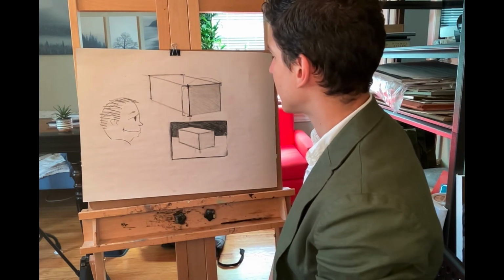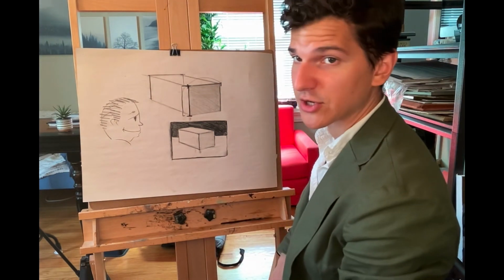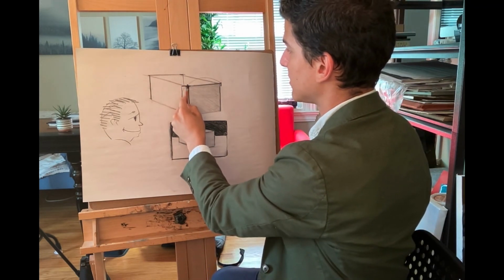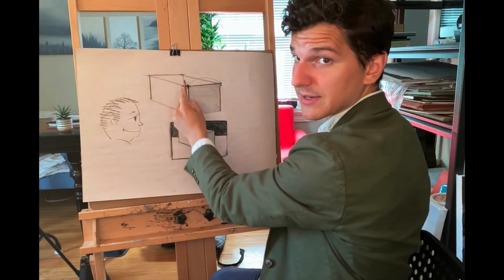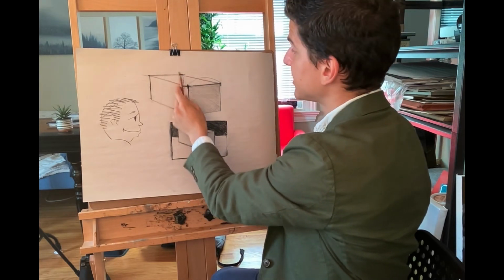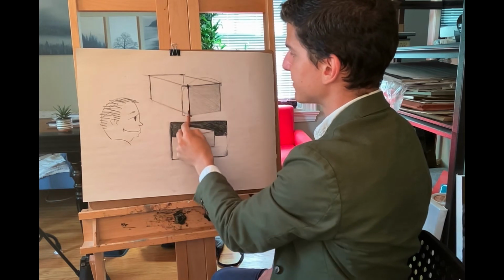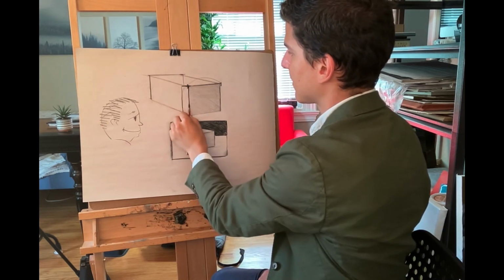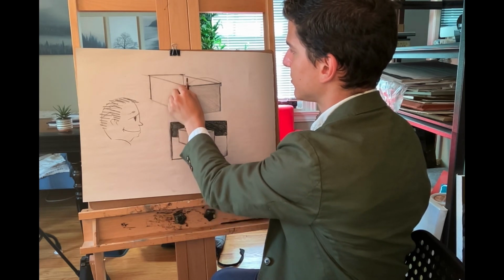And then we can go on to a little bit more difficult measurements. So we can try to figure out how many times this measurement from this corner to that corner fits into this measurement from this corner to that corner. 1, 2, 2.5.